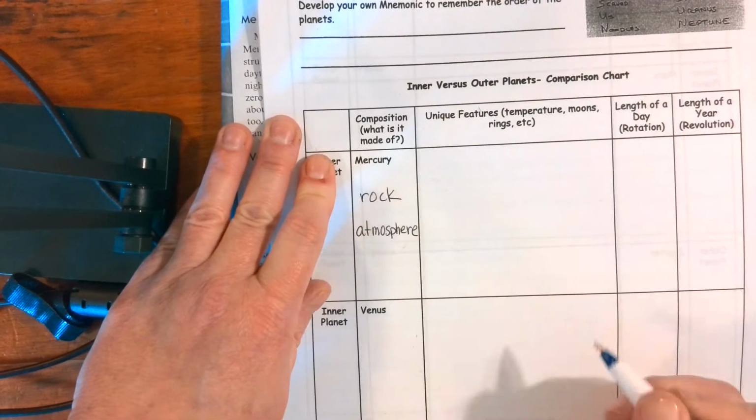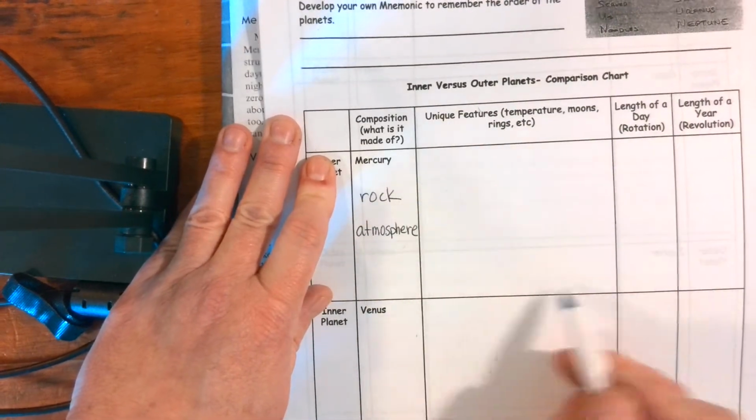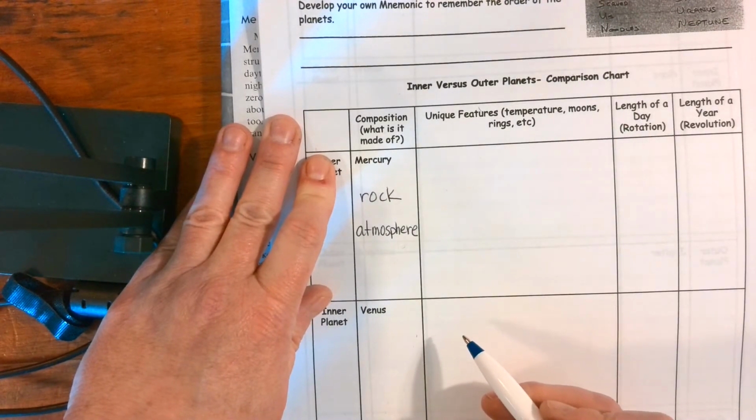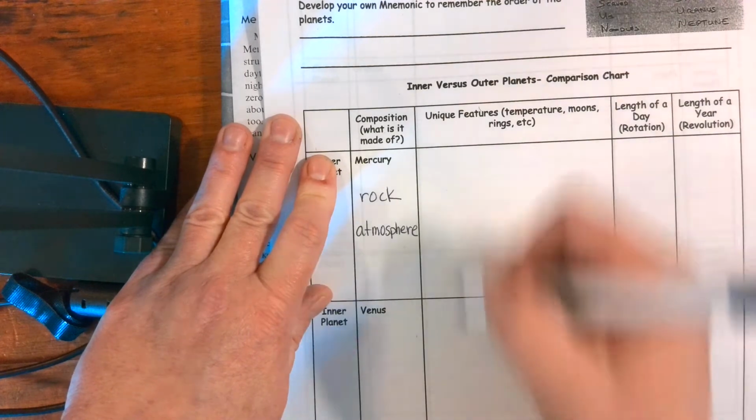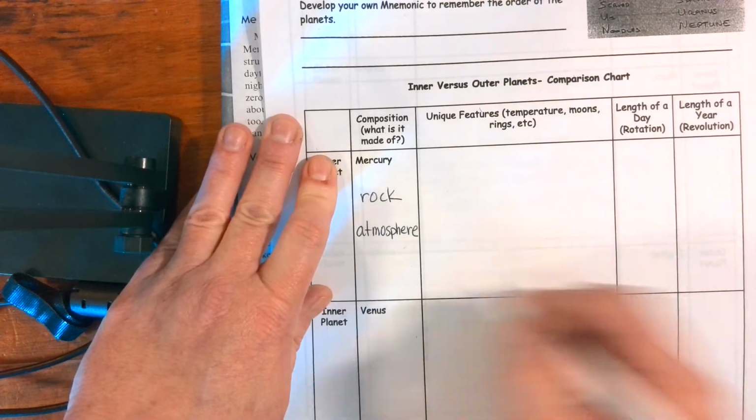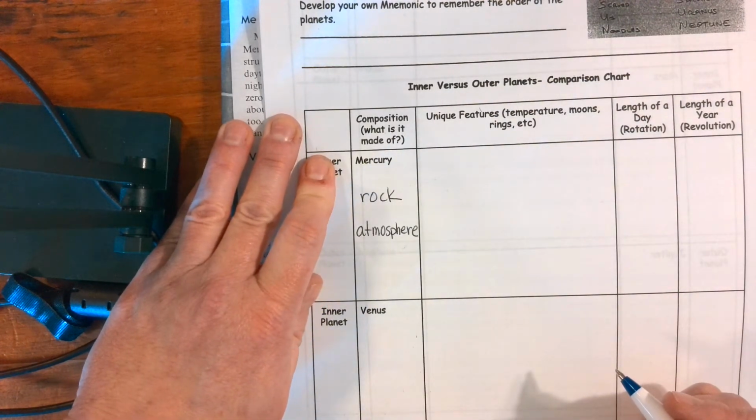Now make sure you're leaving lots of room, especially on the unique features, because as we get into our video, you're going to add even more ideas. So don't write your ideas huge. Don't try to take up all the space now.